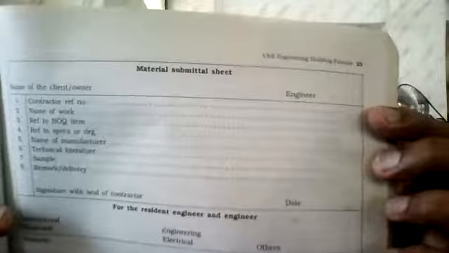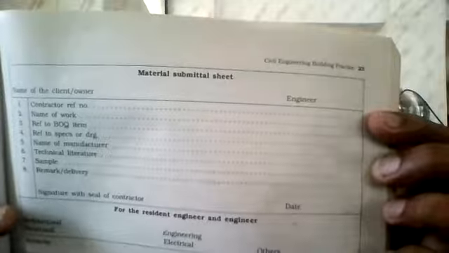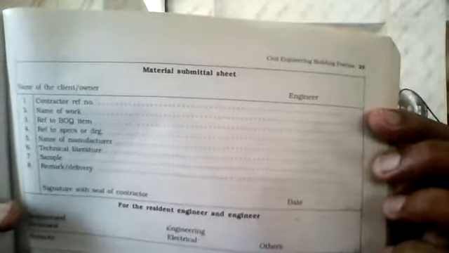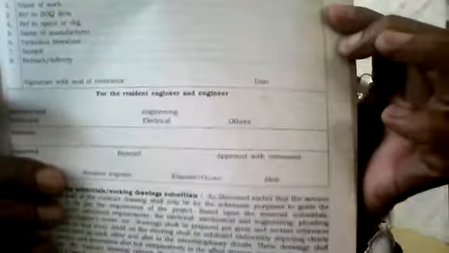It is simple, it's not difficult at all. It is a very simple sheet. This is contract, name of work, name of your item, reference to specification, name of manufacturer, technical literature, sample, remarks, delivery, and then there are all the columns. That is called the material submittal. Here, generally, people don't understand this.